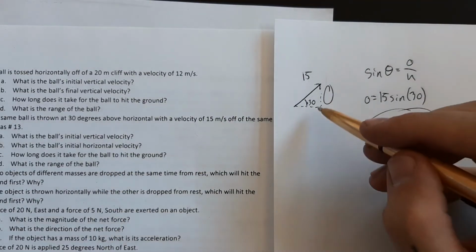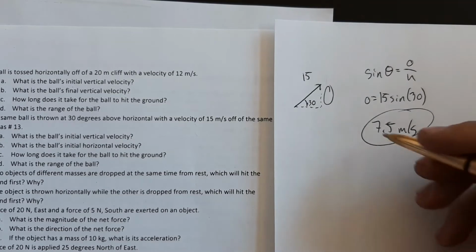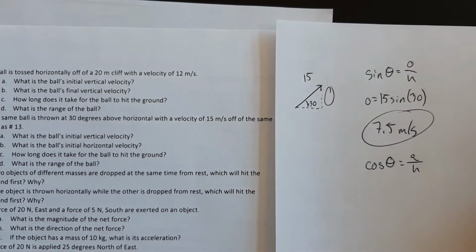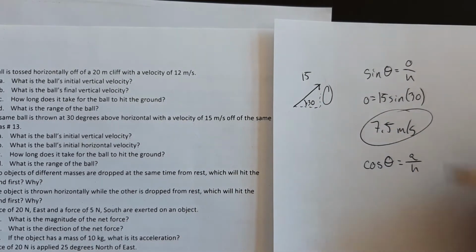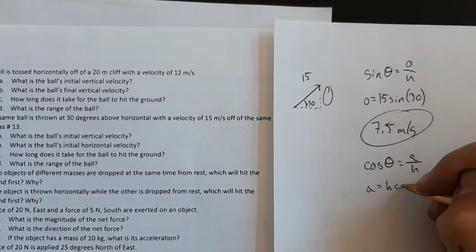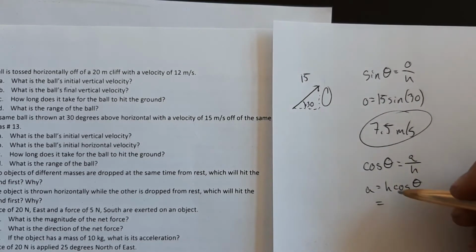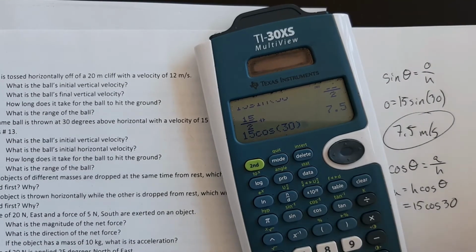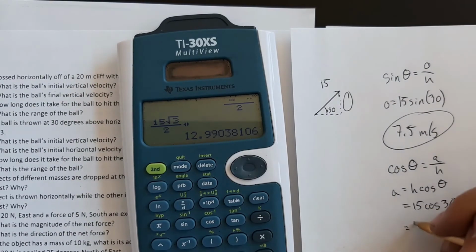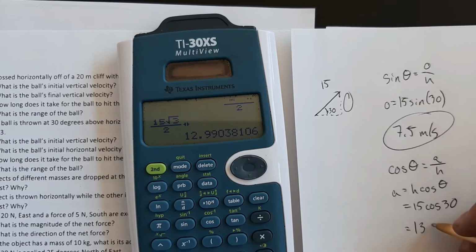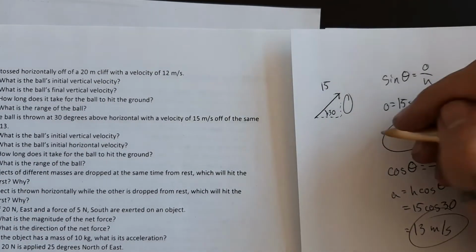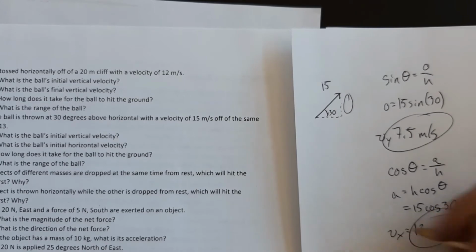Our initial horizontal velocity will be the adjacent side, the side that is going horizontally. So let's use cosine. Okay, so cosine of your angle is equal to the adjacent side over your hypotenuse. We're looking for that adjacent side, so we're going to multiply h on over. All right, so a equals h times cosine theta. All right, so our hypotenuse, we got 15 times the cosine of 30. Okay, so 15 cosine 30, which gives us 12.99, which is just 13 meters per second. Okay, so now we've got both of our sides. This was our vertical, and this was our horizontal.